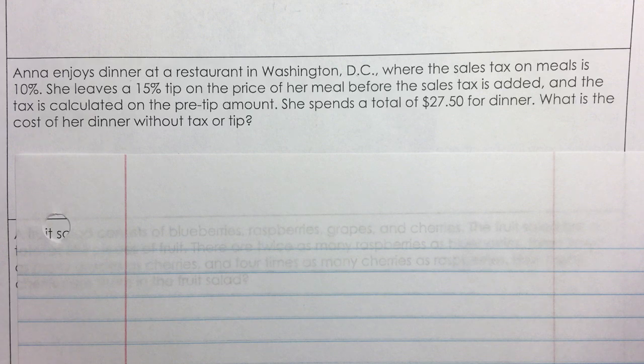She went to dinner, and the sales tax on a meal there is 10%. Our sales tax is 8% when we go out to eat. She leaves a 15% tip on the price of her meal. And a tip is how waitresses and waiters get paid, because they don't make very much money. But when we leave them a tip, it's based on how much our bill was. So the more our bill costs, the more of a tip we should leave.